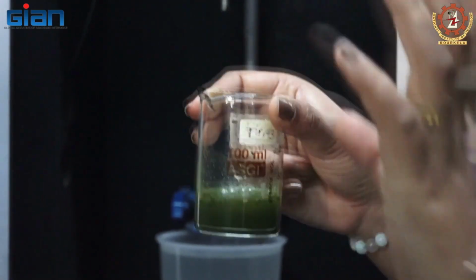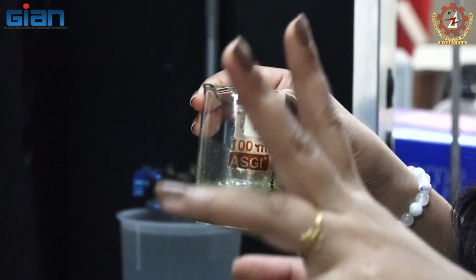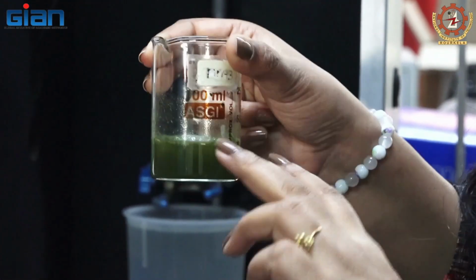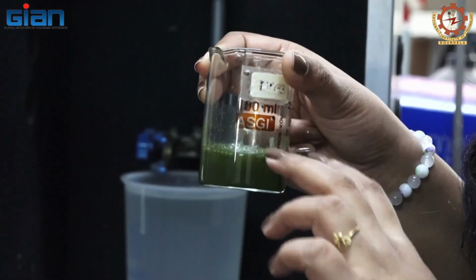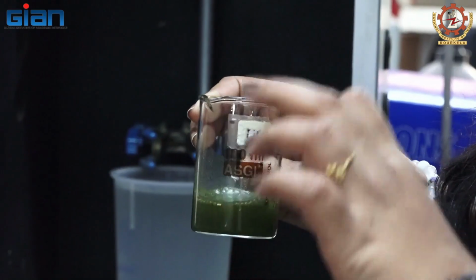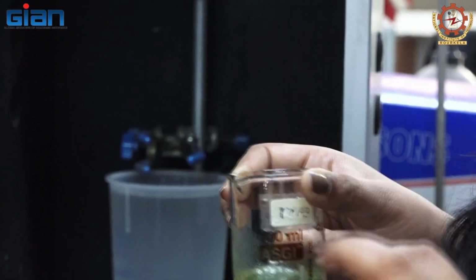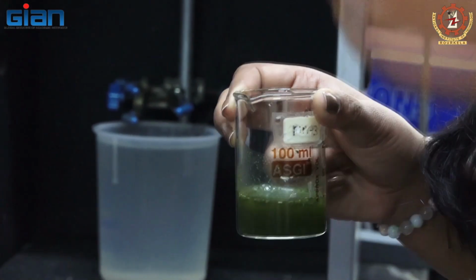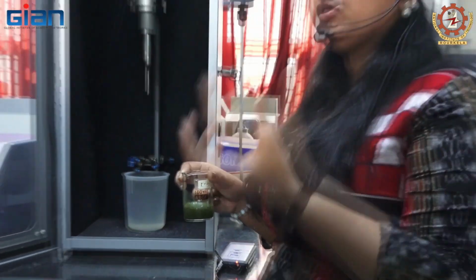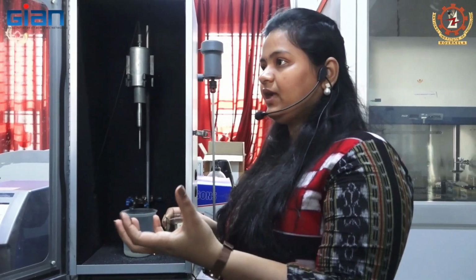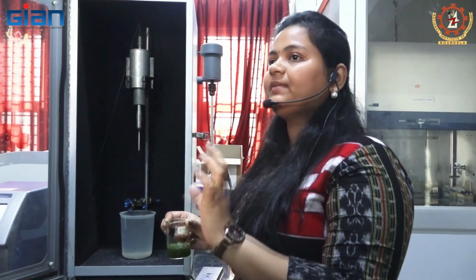I took 2 grams of bay leaf dry powder and 30 ml of water, because I have already optimized it in the design software. In the software you can choose how many independent variables and how many dependent variables you take, and on that basis you can optimize the condition.